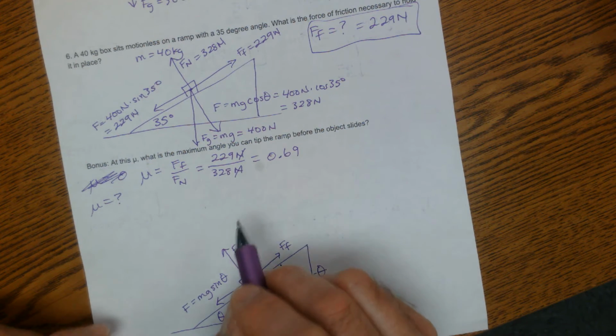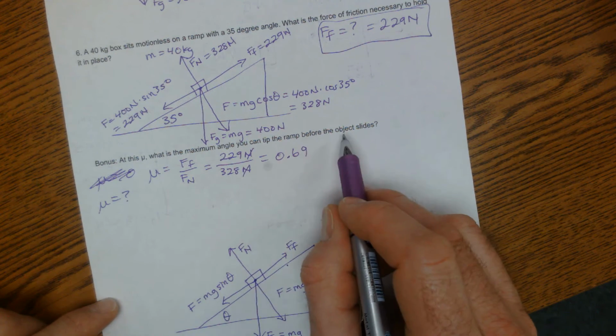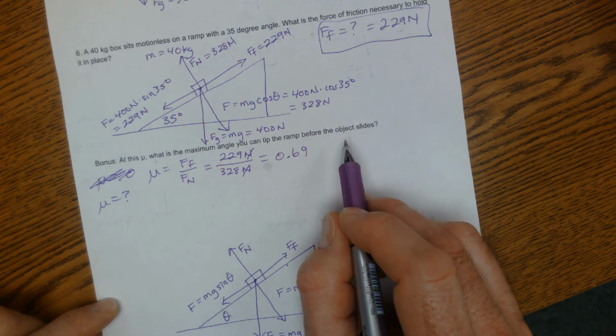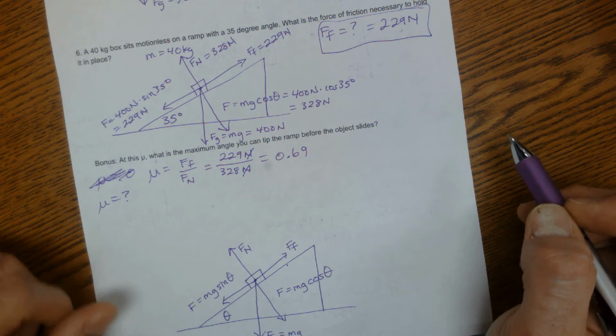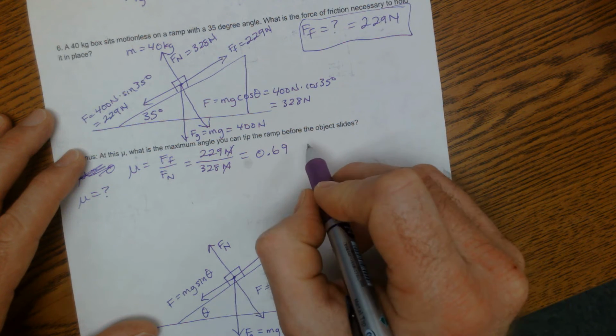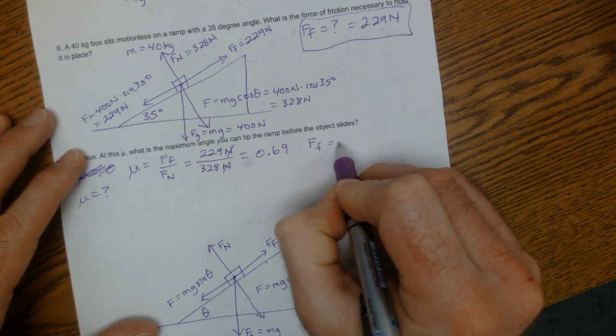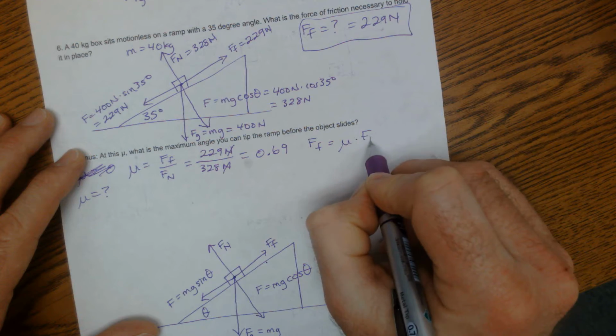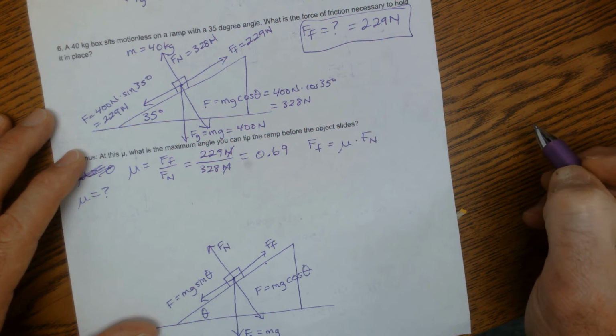So then let's add one little layer onto that. And what is the maximum angle you can tip the ramp before it slides? All right, seems like it might be a little trickier here, but let's take a look at it. So if I've got that the force of friction is equal to mu times the normal force, I can do some substitution in here.